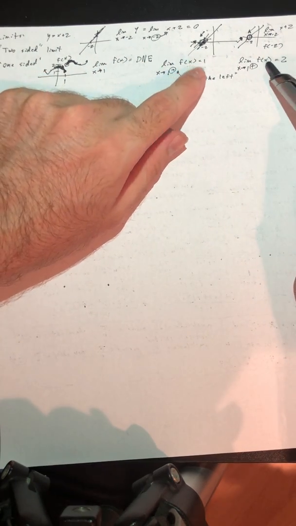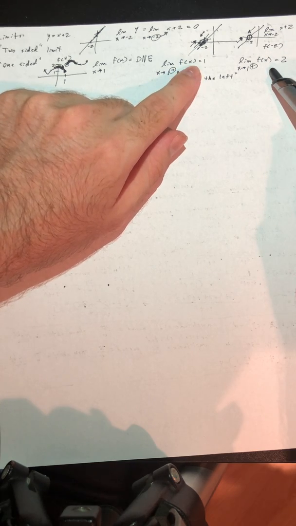So you see here how, since these one-sided limits are different, the two-sided limit does not exist. In order for the two-sided limit to exist, the one-sided limits have to both be the exact same value. Okay.